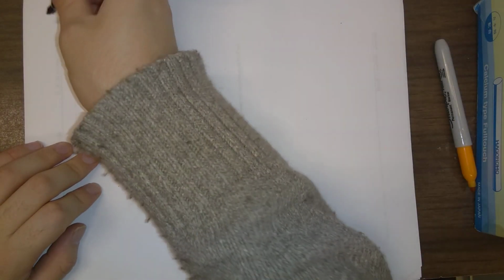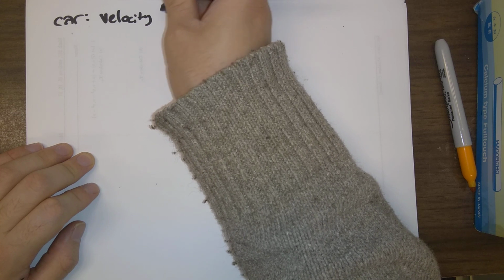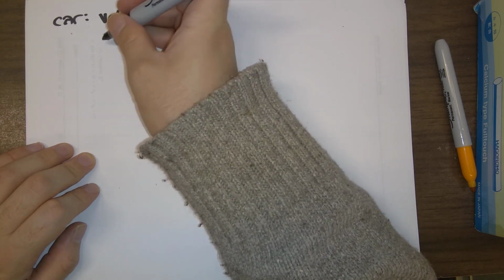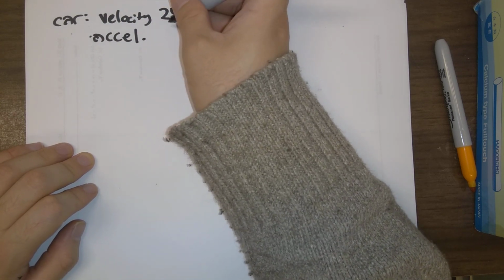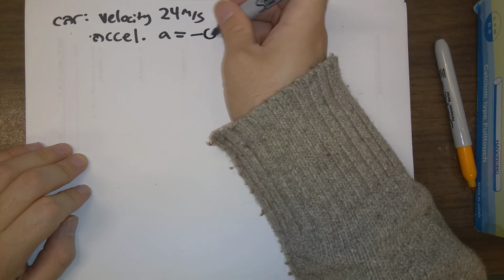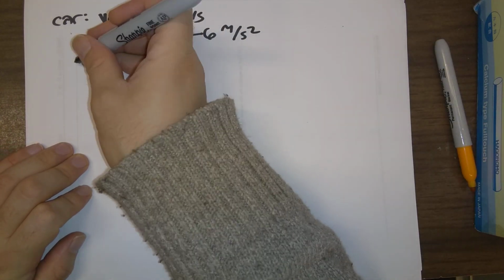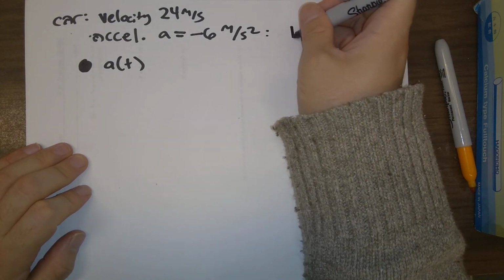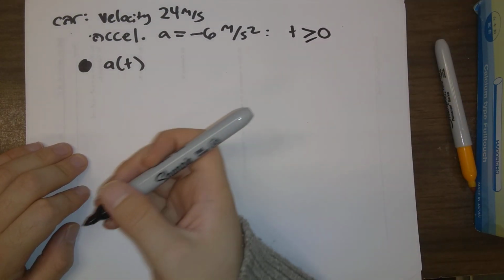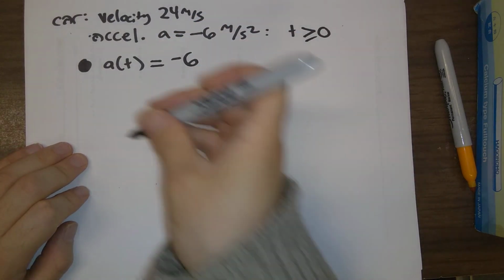One more example of this, something to do an applied problem. A car has velocity 24 meters per second. It starts to slow down at time t equals 0 with acceleration a equals minus 6 meters per second squared. So what this is basically saying is that we have a of t, which is true for t greater than or equal to 0. So a of t is equal to minus 6.